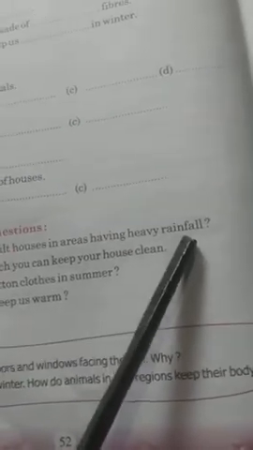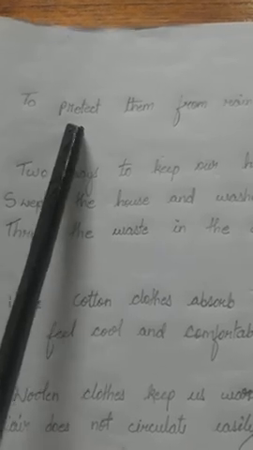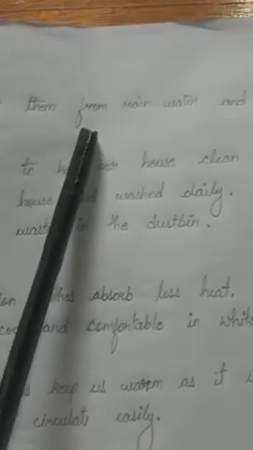Number 1, why do people make steel houses in areas having heavy rainfall? The answer: to protect, P-R-O-T-E-C-T, protect them from rain, R-A-I-N, rain water, and insects, I-N-S-E-C-T-S, insects.